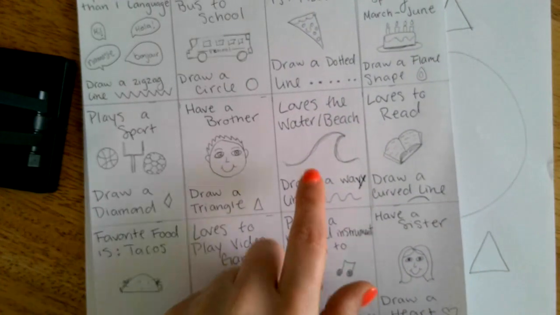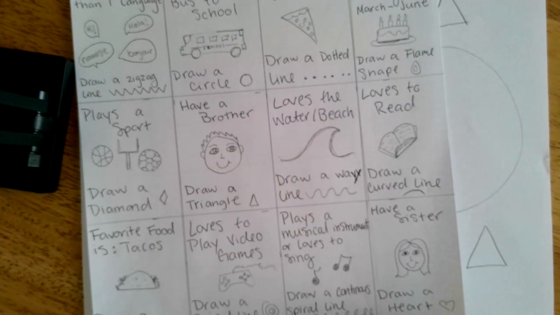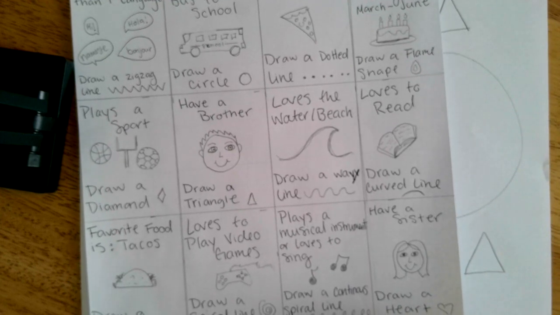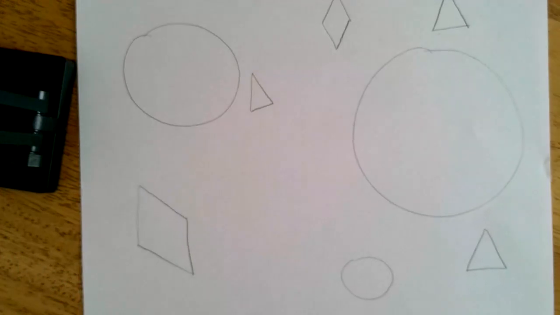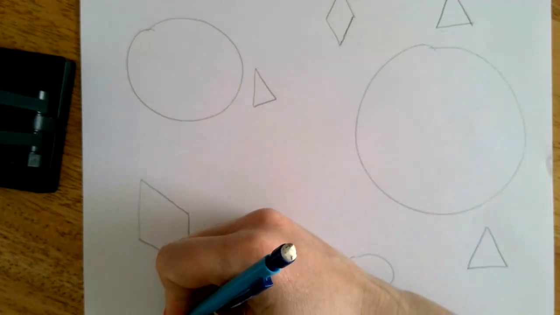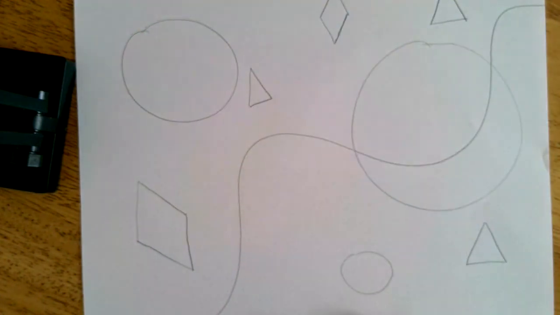Loves the water or the beach? Absolutely. I love the water and the beach. If I could live right on the water, I would. It's not quite as safe, but I would do it. So, wavy line. I am going to draw a big wavy line right across my paper. There we go.